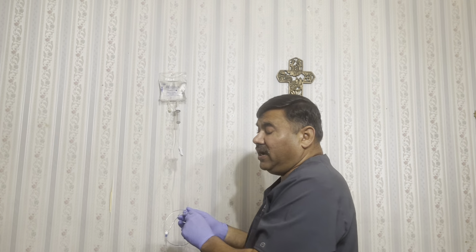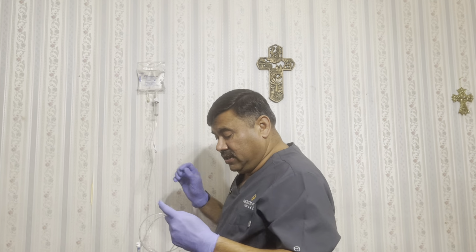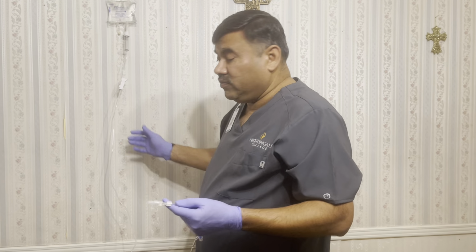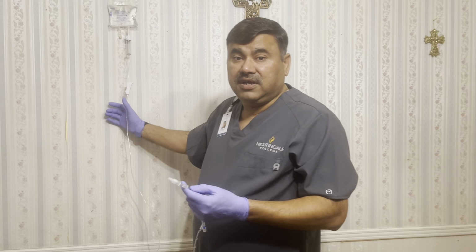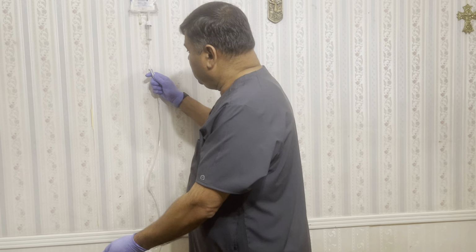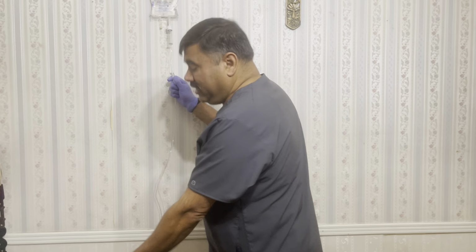Now that I have put that on, I'll be priming my whole IV so there should be no air. That is the safety step I'm doing to protect my patient. I don't want to give him any kind of air, so I'll be priming my tube. The reason for priming is to clear it. So I'll be opening up the roller clamp slowly.